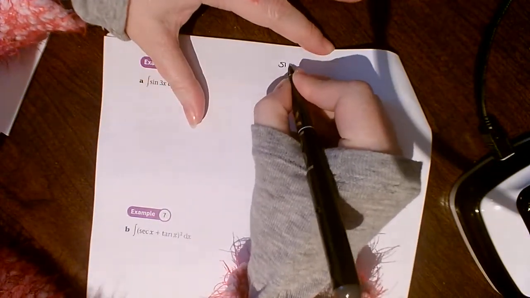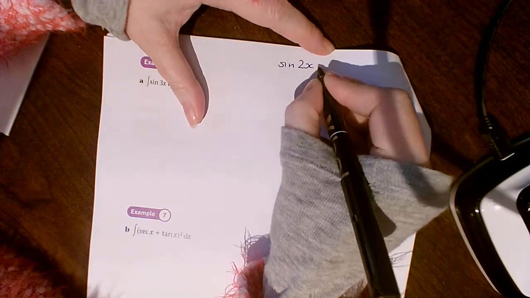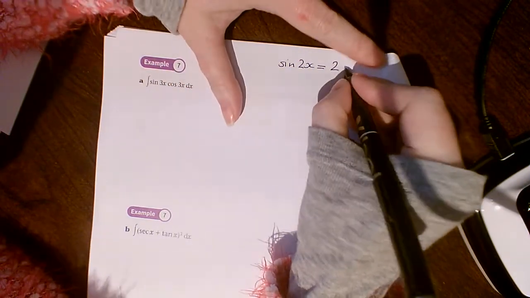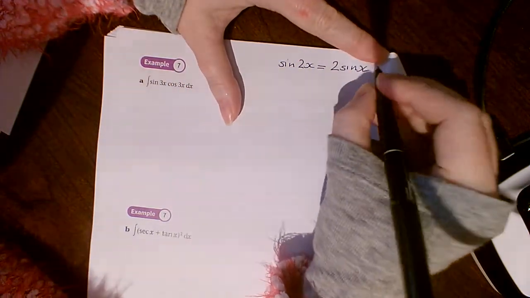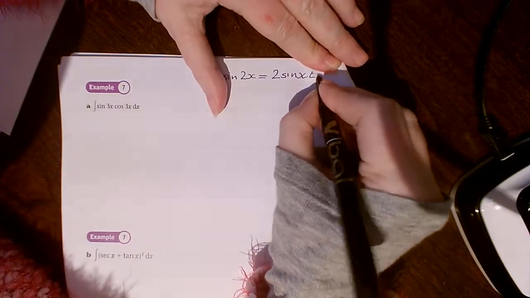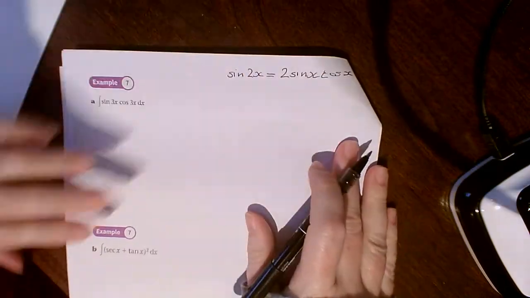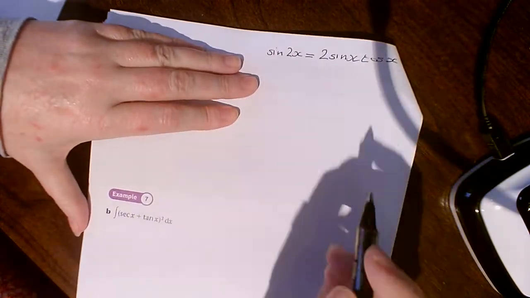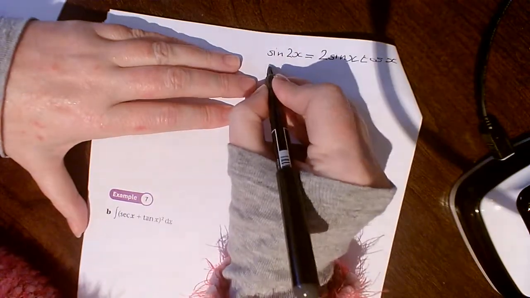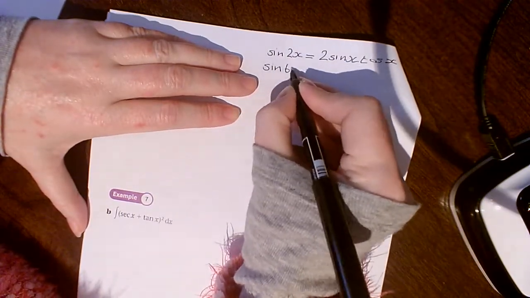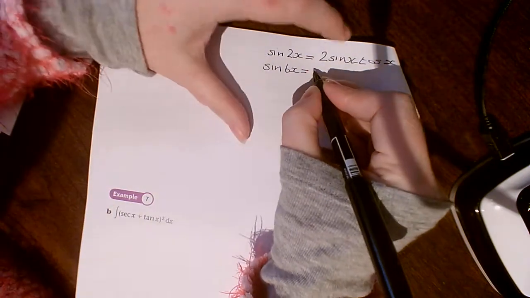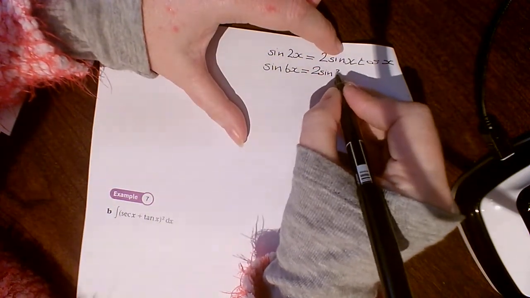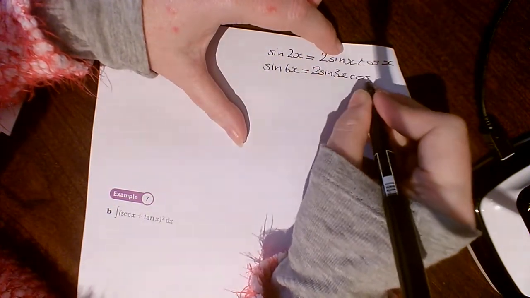If you remember back to year 12, sine 2x equals 2 sine x cos x. So that was something we did last year. You'll have to remember your trig identities from last year. So I can actually say, well, sine 6x equals 2 sine 3x cos 3x.